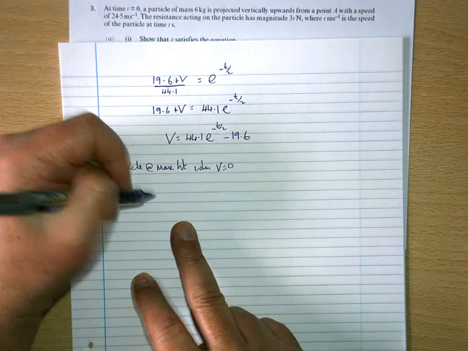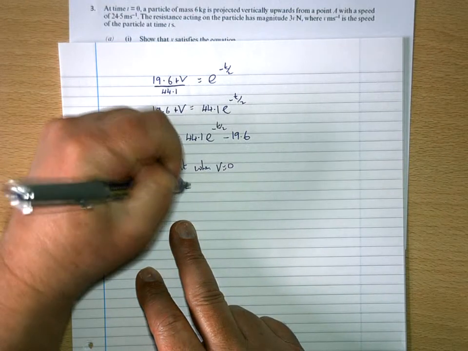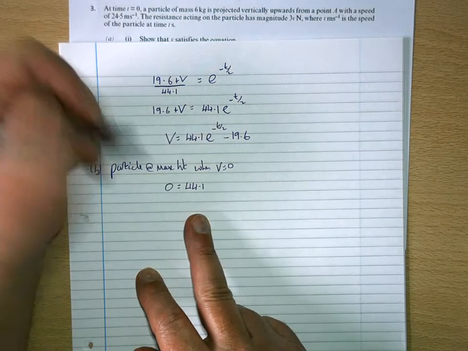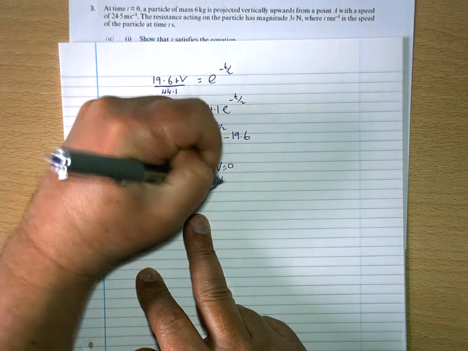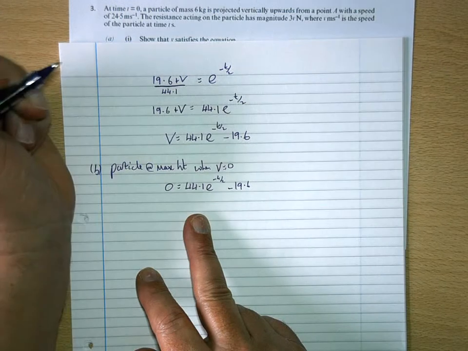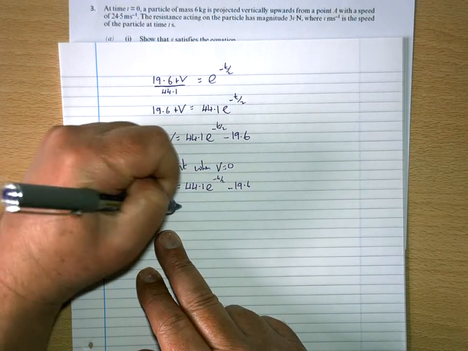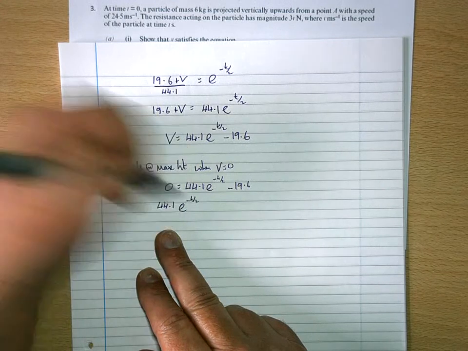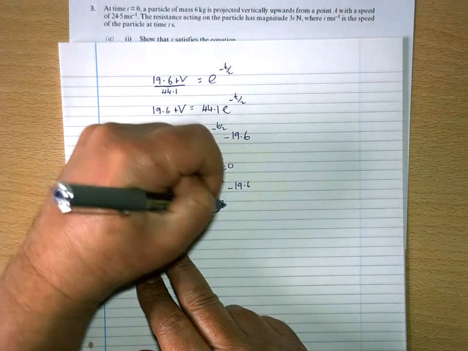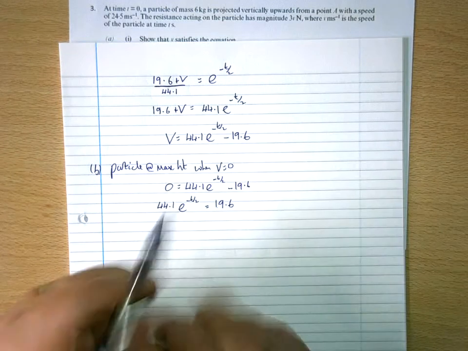So that means then I have 0 equals 44.1 e to the minus t over 2 minus 19.6, 44.1 e to the minus t upon 2 equals 19.6, so just rearranging that.